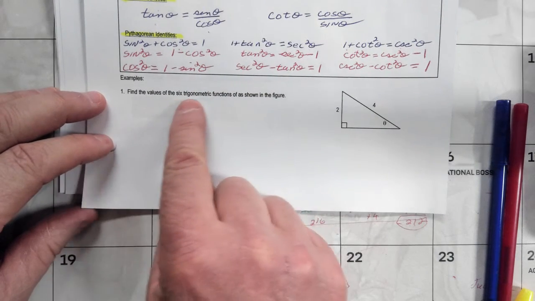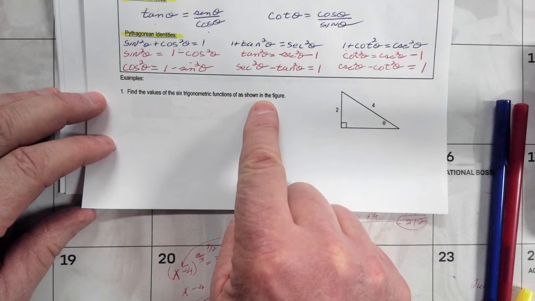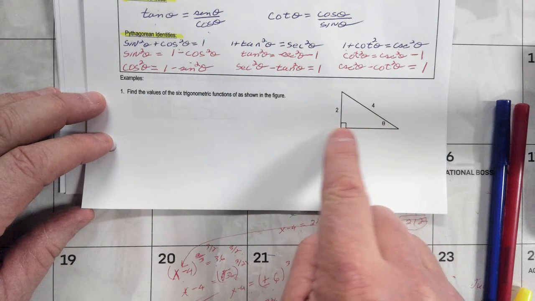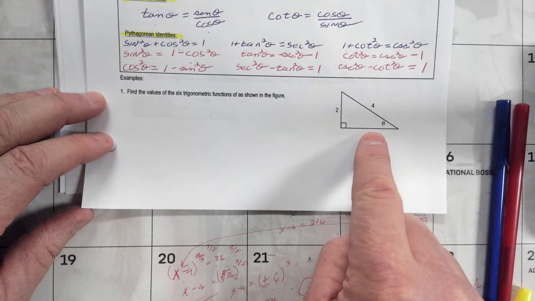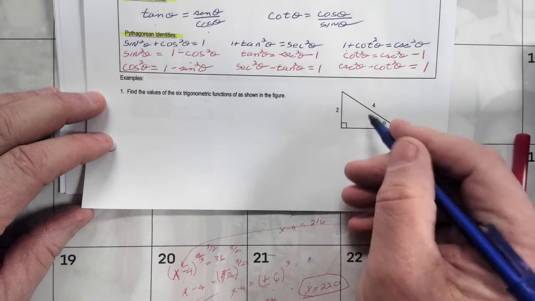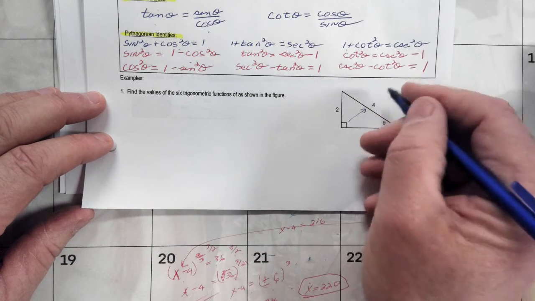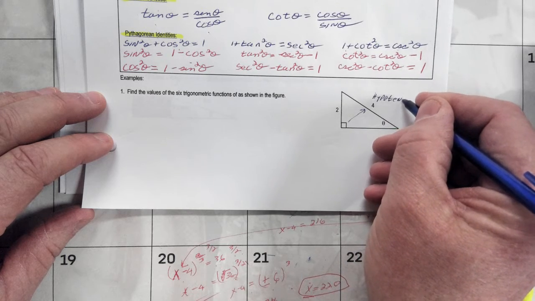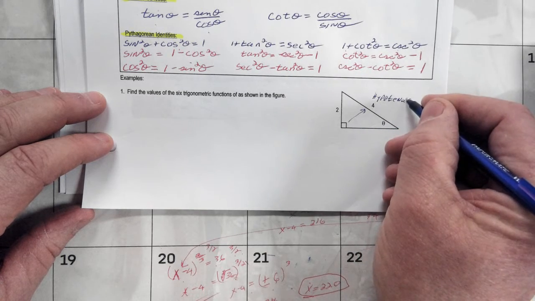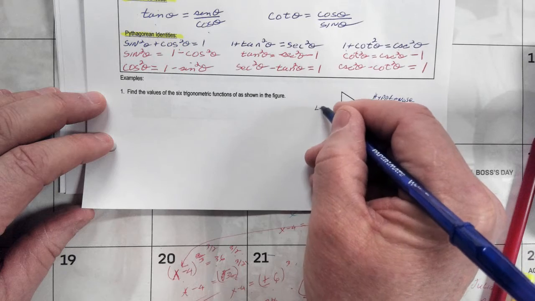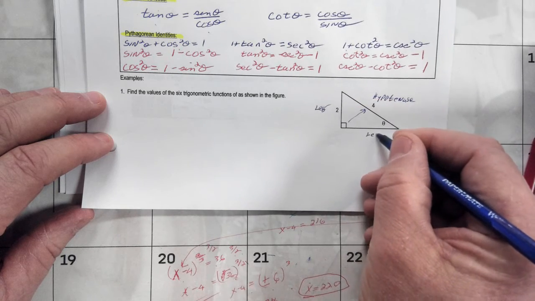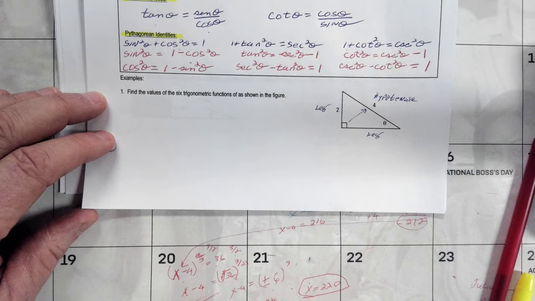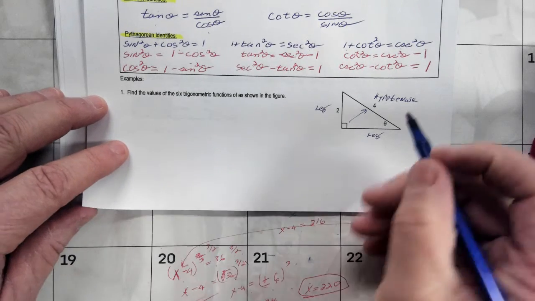So let's find the values of 6 trig functions as shown in the triangle. In order to do this, you have to find the missing side of the triangle right there. We note that this is a hypotenuse right there. This is a leg over here. You have to find the missing leg. Now, many kids want to do the Pythagorean theorem all the time, and I tell them that's a waste of time. If you want to watch, this is the easiest way to do this problem.